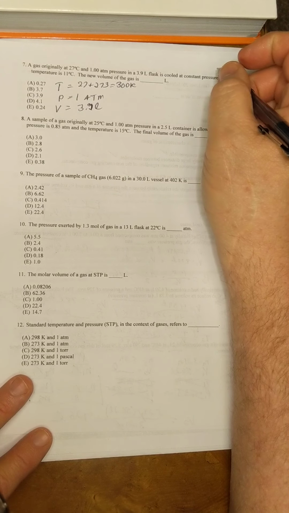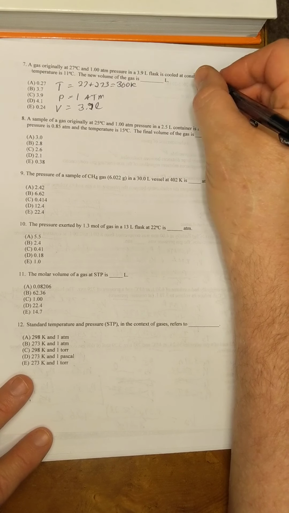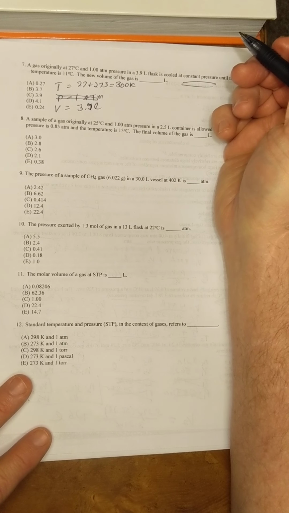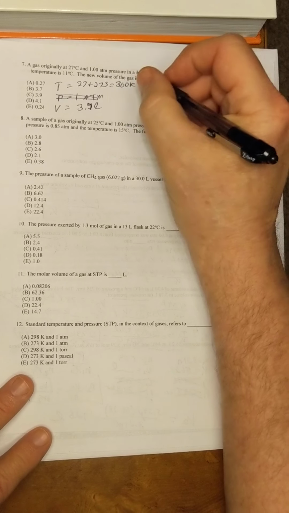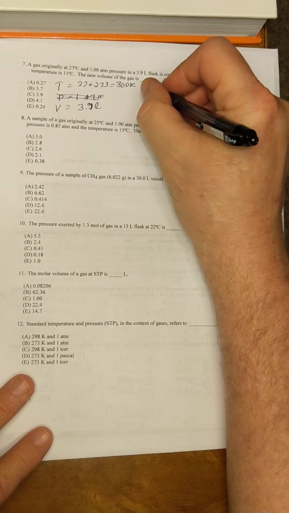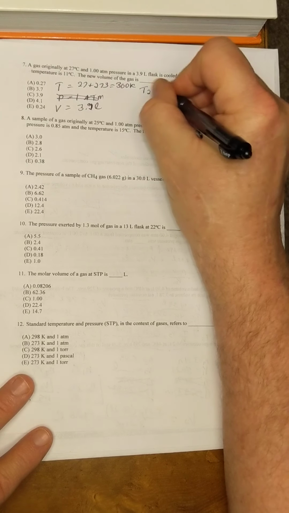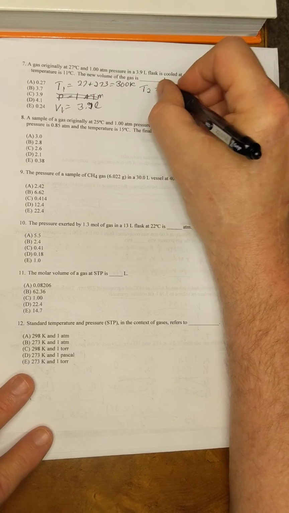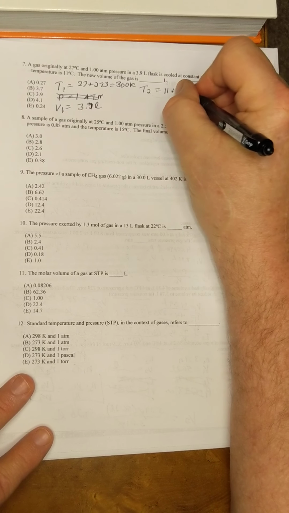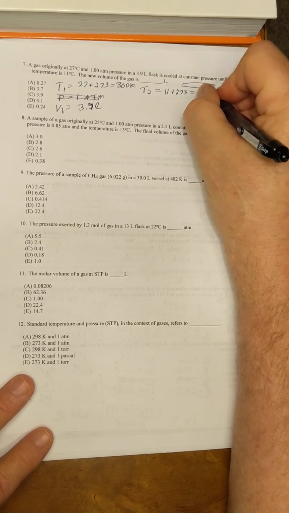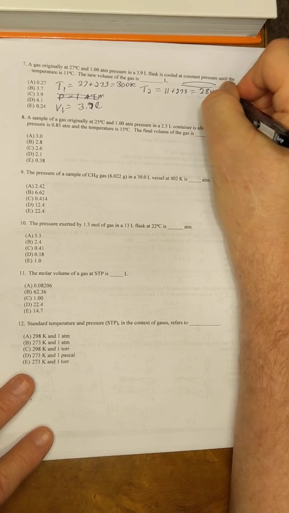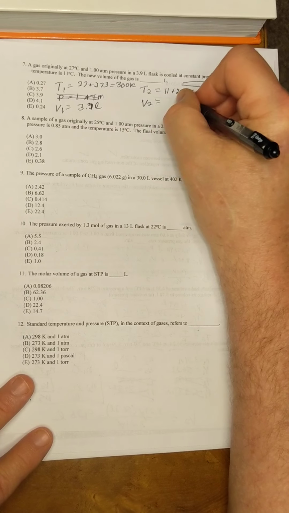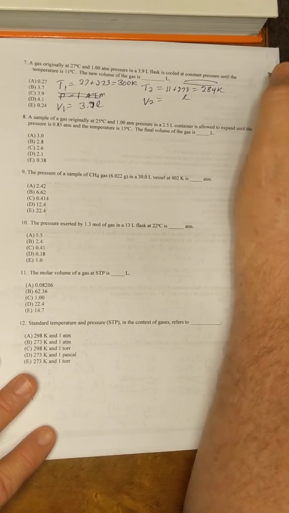This gas is cooled at a constant pressure. Now, as soon as they say constant pressure, I can just forget about pressure. It hasn't changed. Cool it to 11 degrees. So now I got T2, and it makes this a 1 and a 1. So 11 plus 273 equals 284 K. And what's the new volume? What's the V2? Liters. Okay.